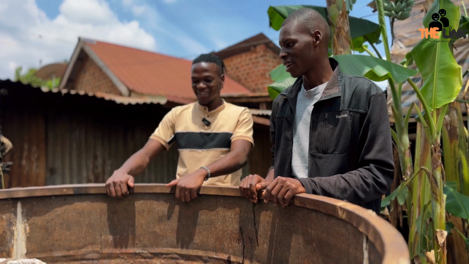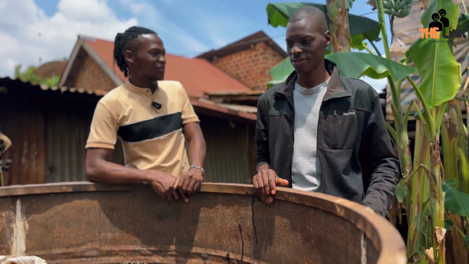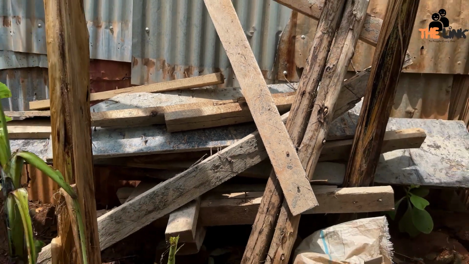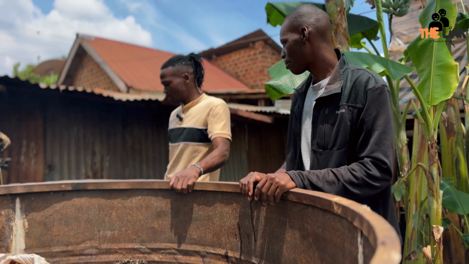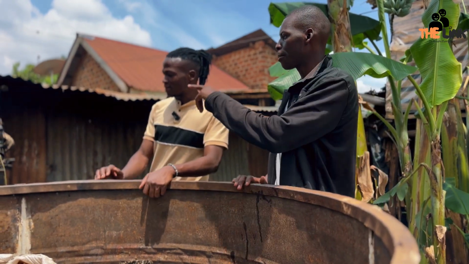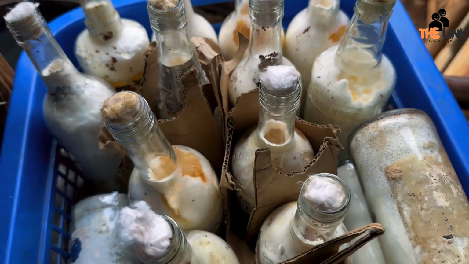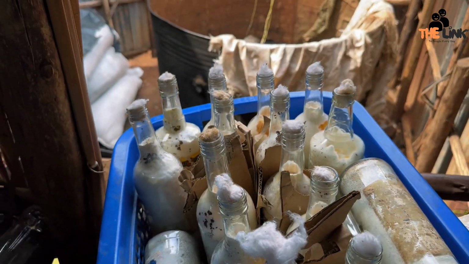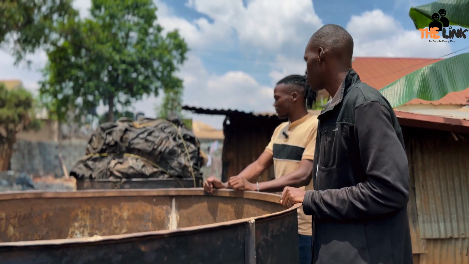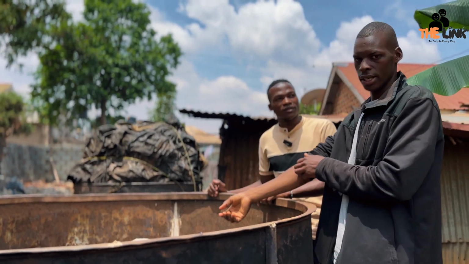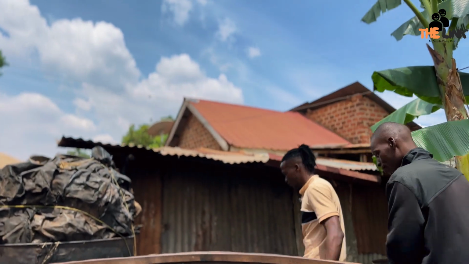That's why you see that is our firewood, a lot of firewood. These are our spawns, the mushroom seeds we have. We prepared the bags, but we haven't put in the seeds. This is sterilized, but we haven't yet taken it to our lab for putting in the seeds.